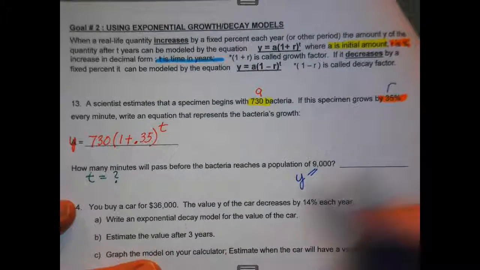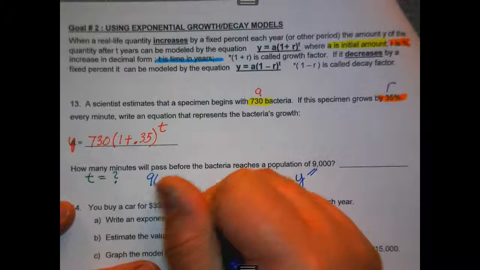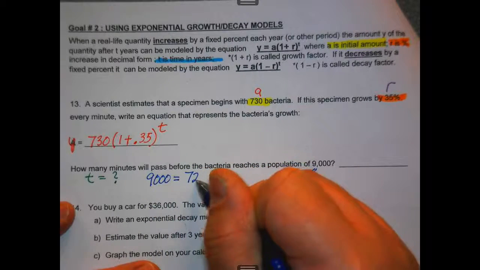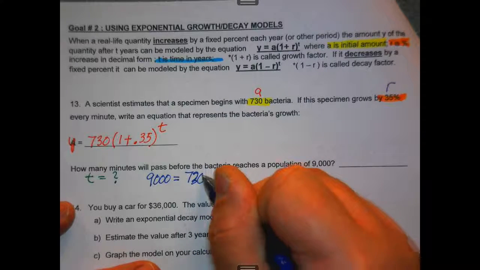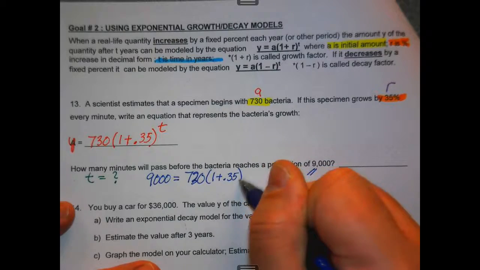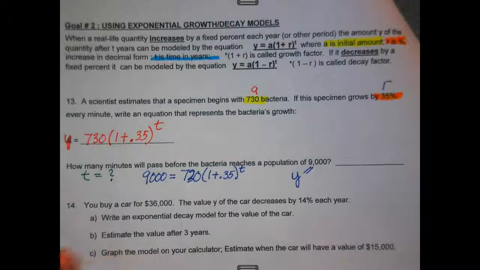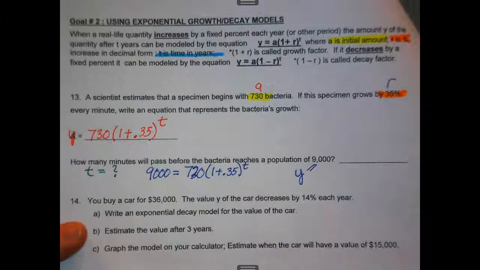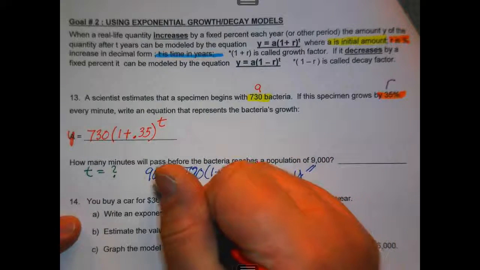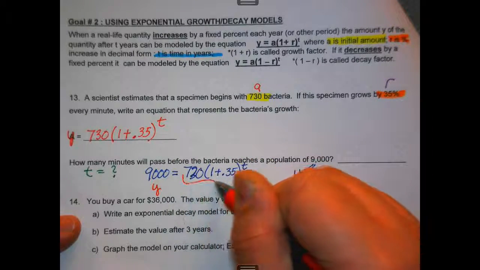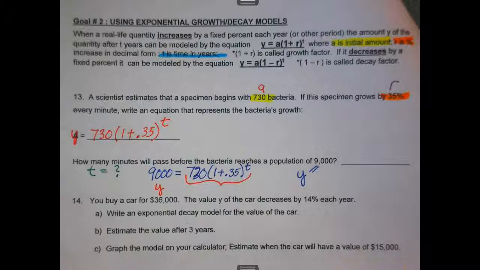Okay, so I've got 9,000 equals 730 times 1 plus 0.35 raised to the T. I have to find T, right? If this is my Y, what do you think all of this is going to be in my calculator? X.